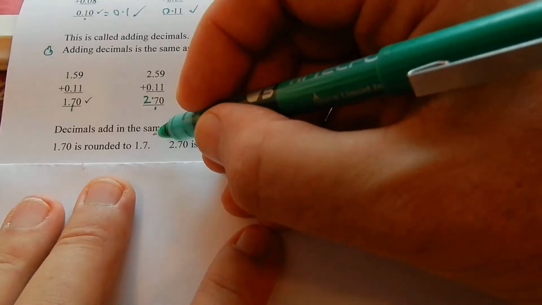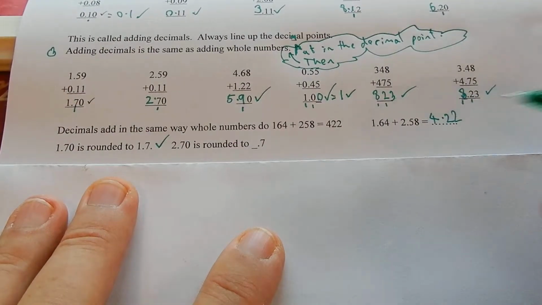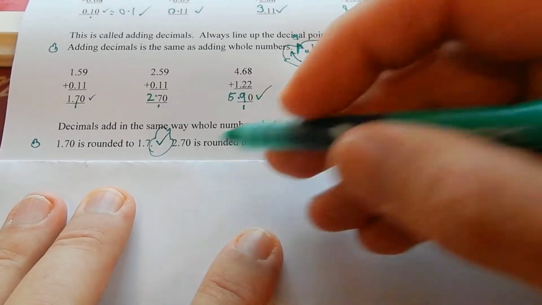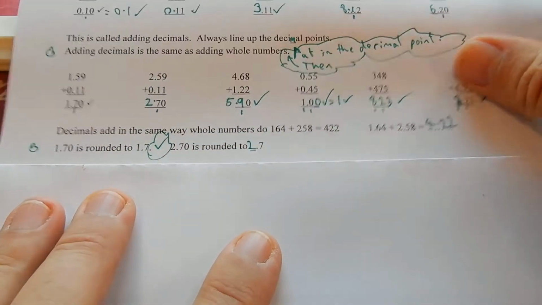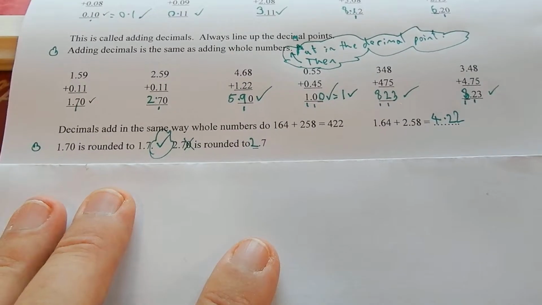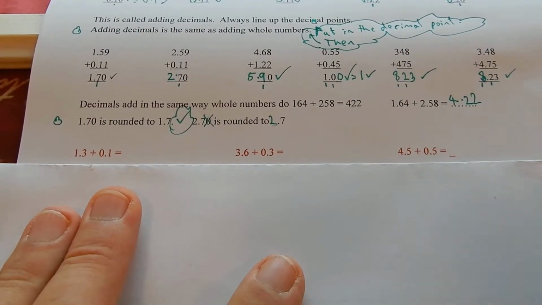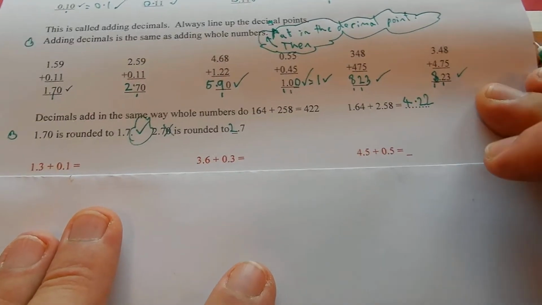1.70 is rounded to 1.7. Tick. That should be a tick. 2.70 is rounded to 2.7. Yeah, the extra 0, your calculator knows it's not worth anything when the zeros are at the end with nothing else coming afterwards. Here we go.